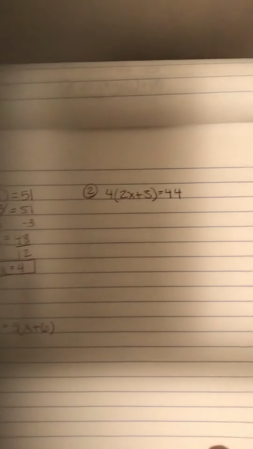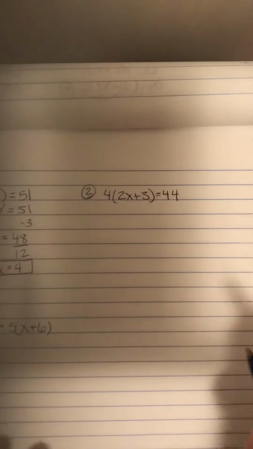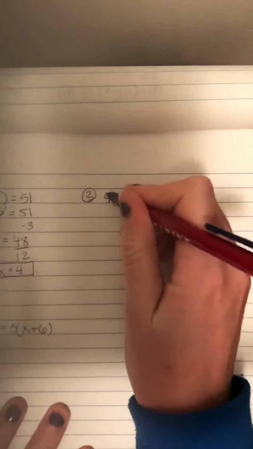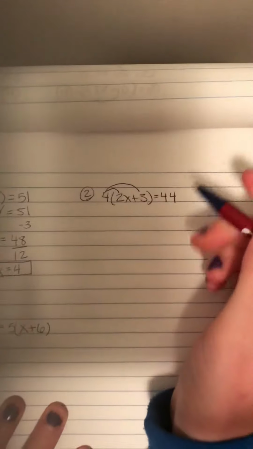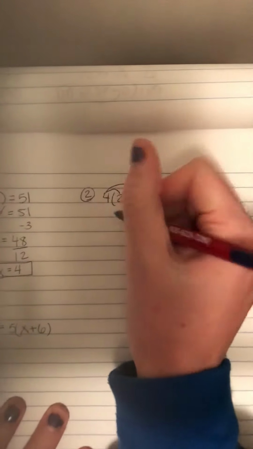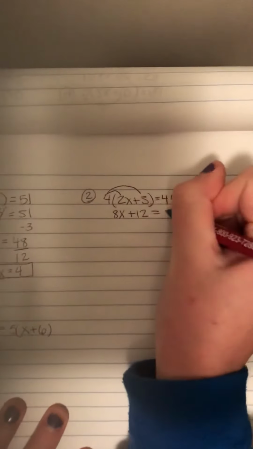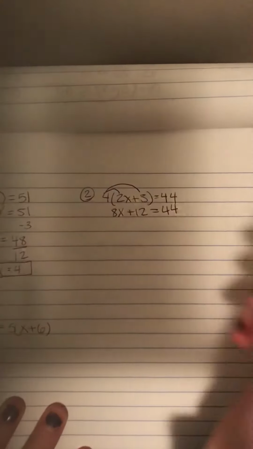All right, number 2, same thing. I recognize this is the distributive property because I have a number next to a parenthesis. So that 4 gets distributed to everything inside my parentheses. So 4 times 2x is 8x. 4 times 3 is 12, and I have 44 on the right side.